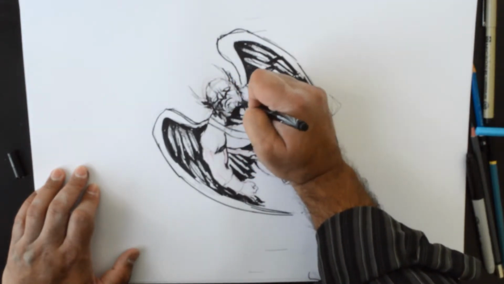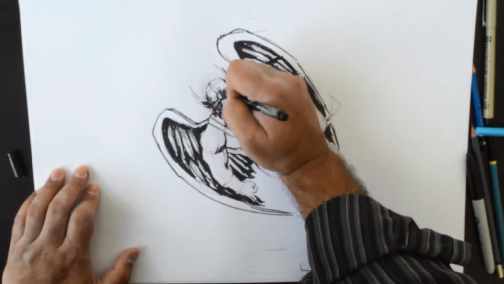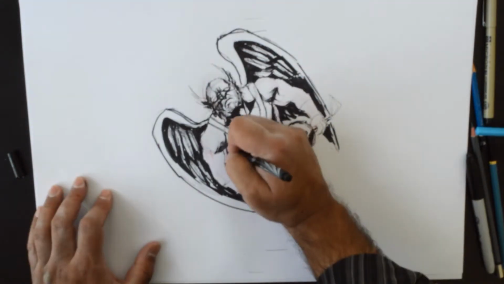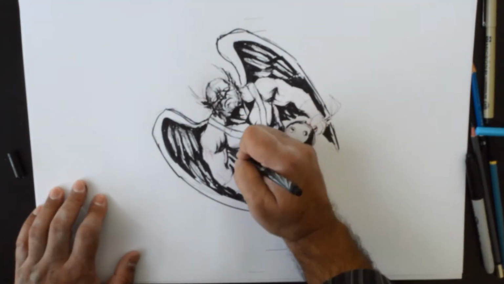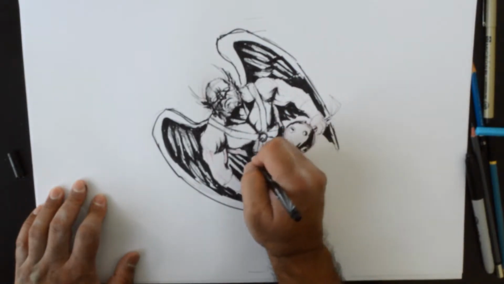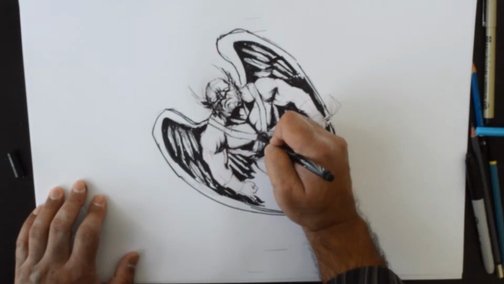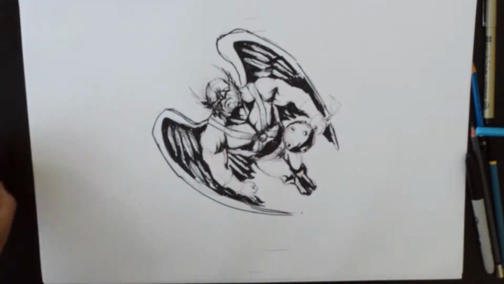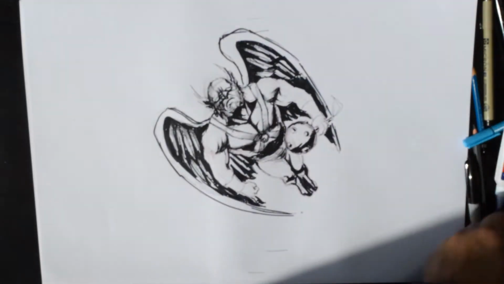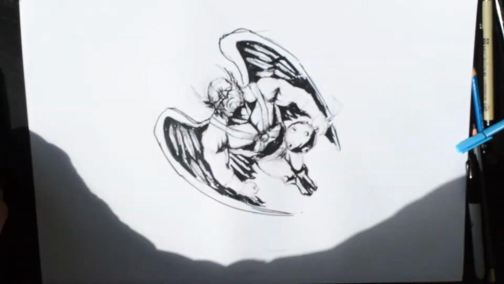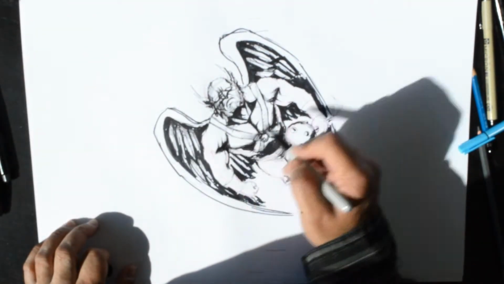Sometimes you could just work with different tools to achieve the effects that you need, and get that Hawkman fan his Hawkman sketch very quickly as we are doing here.